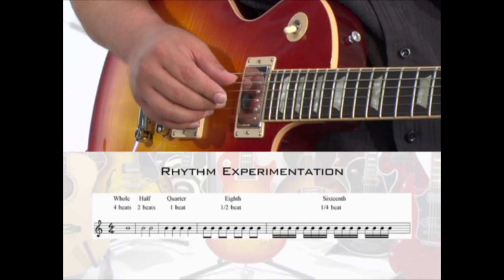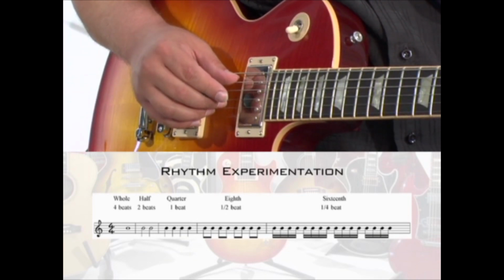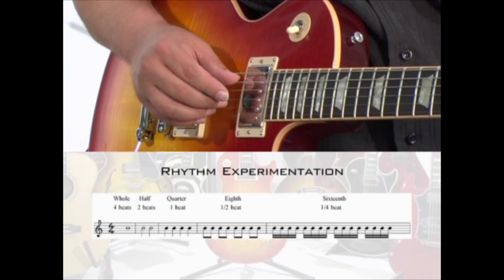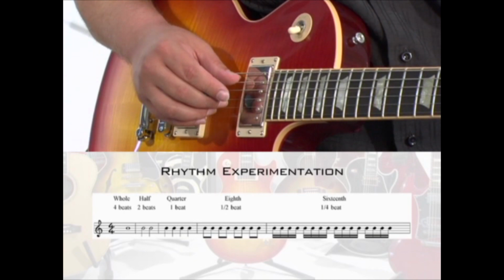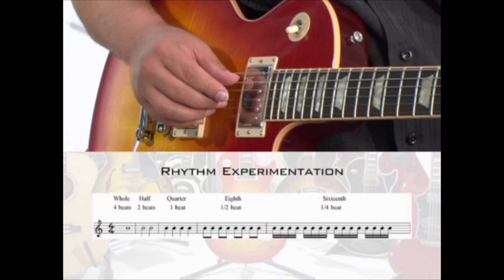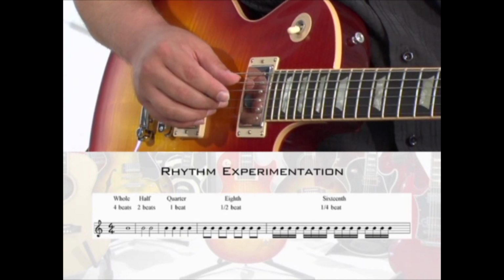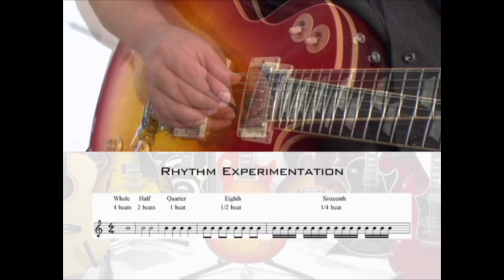I suggest that you try playing these applications with different rhythms. Here are some basic principles to help you further explore timing. This chart will show you the breakdown of notes from whole to 16th notes in 4/4 timing, equaling 4 beats per measure. I'll play the rhythm on this chart using the open B or second string.